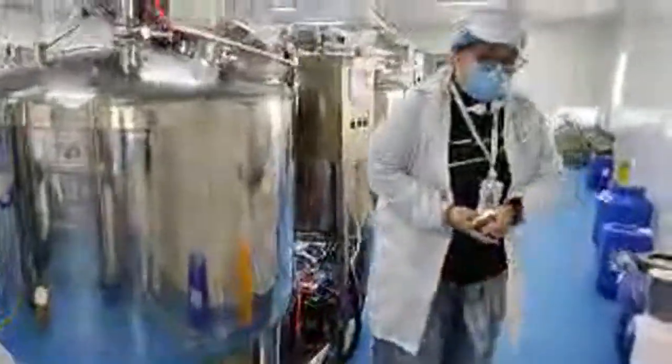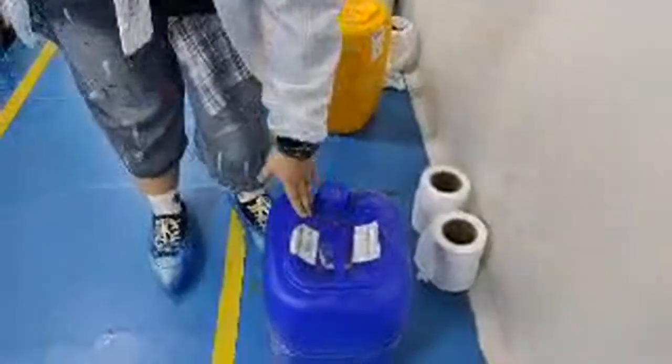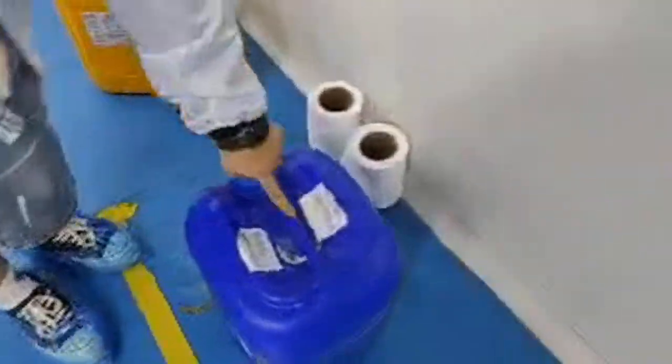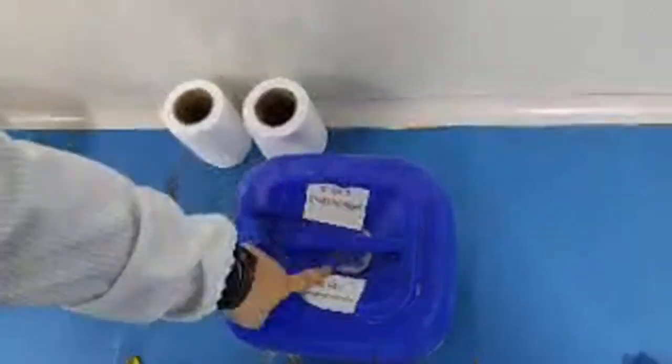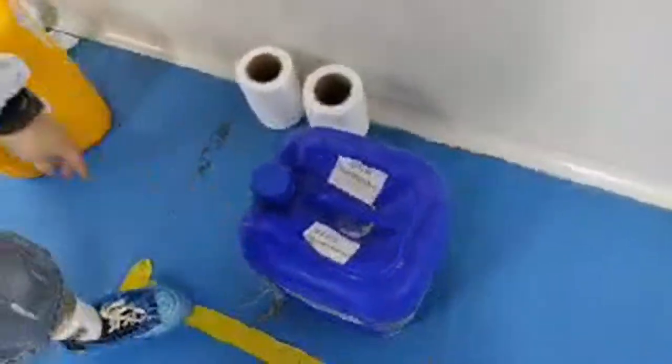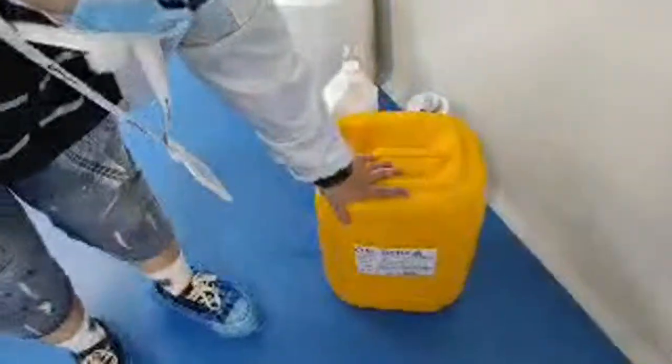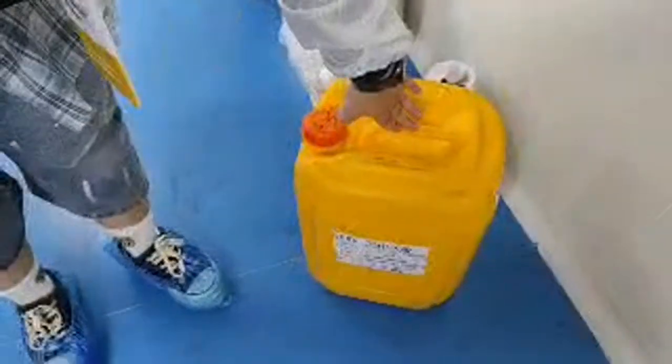And we can see this liquid is used for producing the baby wet wipes, and this is the second part of the baby wet wipes liquid, and this is the A part, which means the first part.